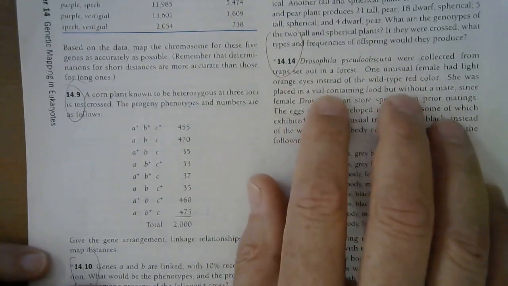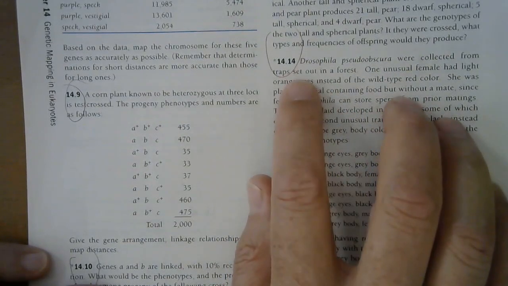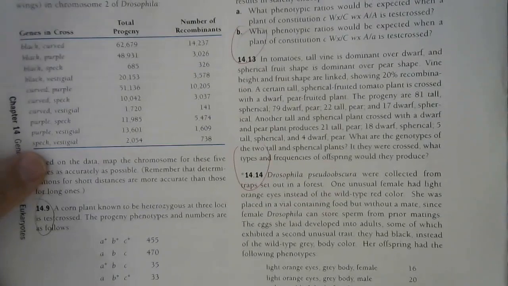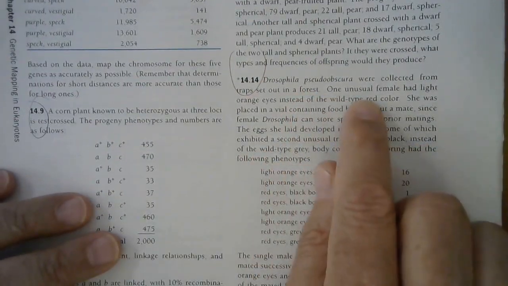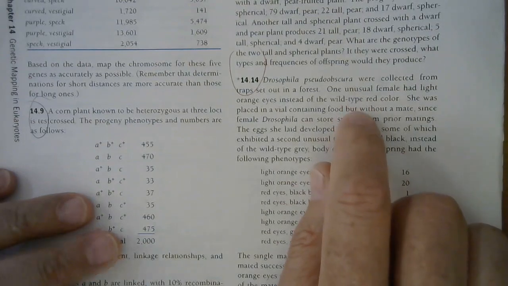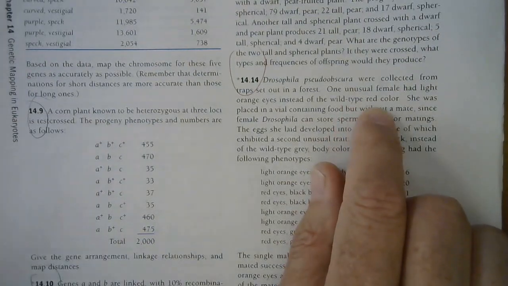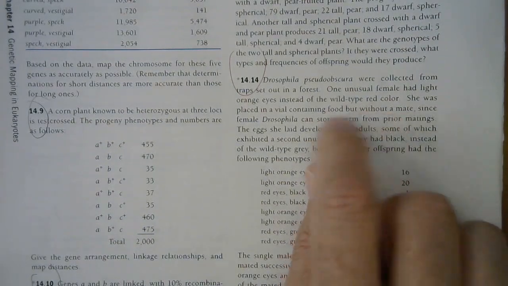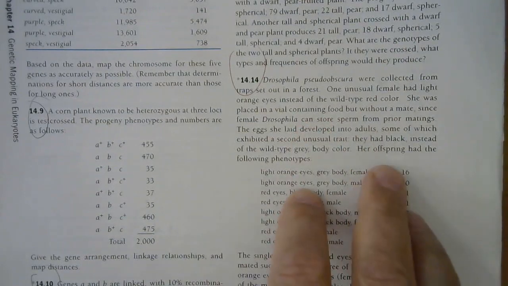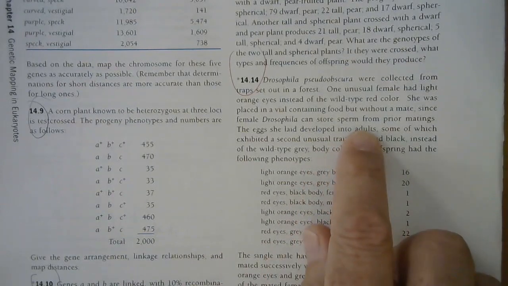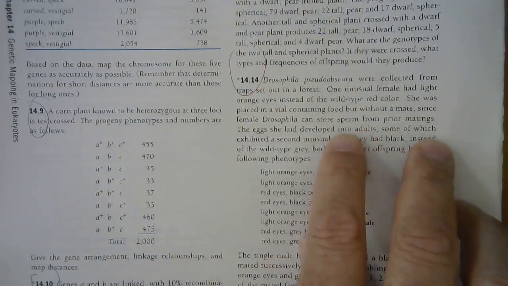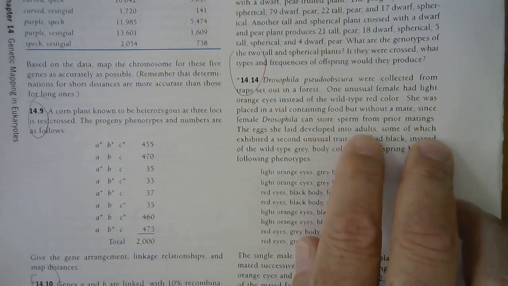But nonetheless, it's there. She was placed in a vial. So right away there's a mutation, and we have this thought, okay, there's a mutation. Well, let's read the question a bit more. One unusual female, so this is unusual, had orange eyes instead of wild type red color. So this is the only one they found. It's not common, it's not known. She was placed in a vial containing food without a mate, since female Drosophila can store sperm from prior matings. In fact, this pseudoobscura tends to rely upon that. So there are multiple fathers. The eggs she laid develop into adults.